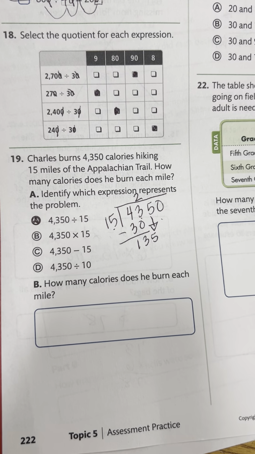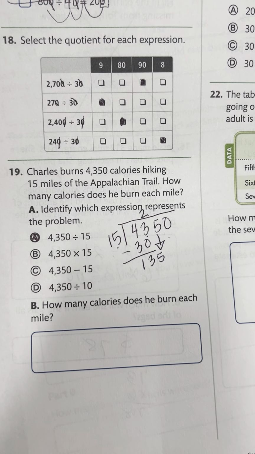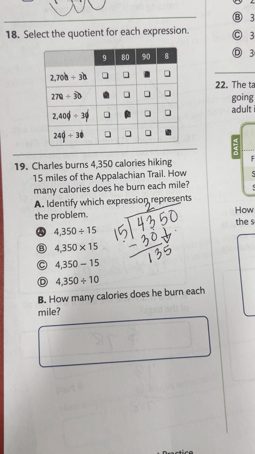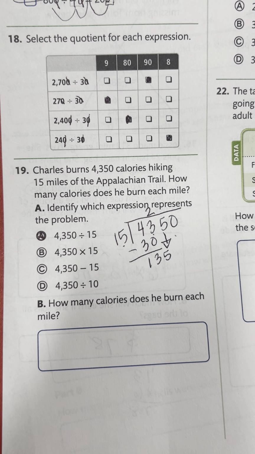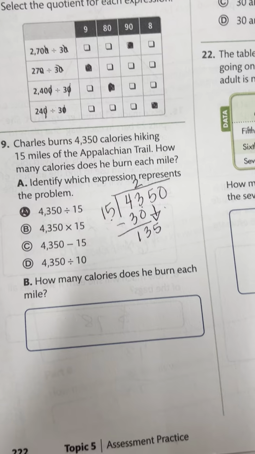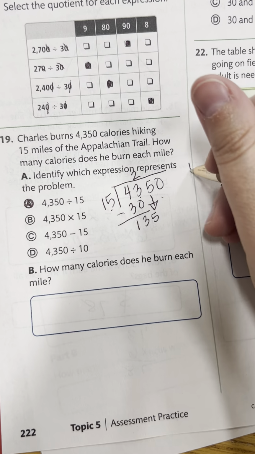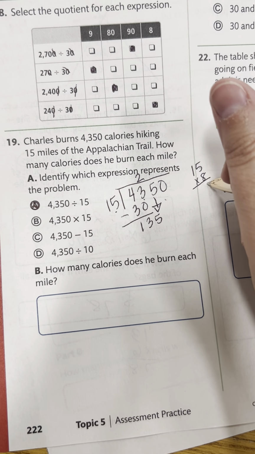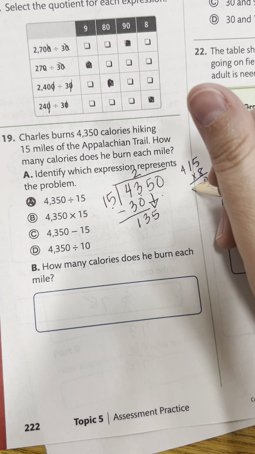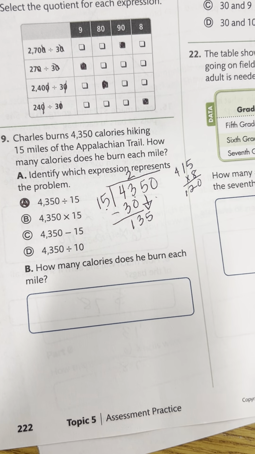15 into 135. Let's see. We have to check. Let me think. Maybe 15 times 8. That's 40. That's 12.